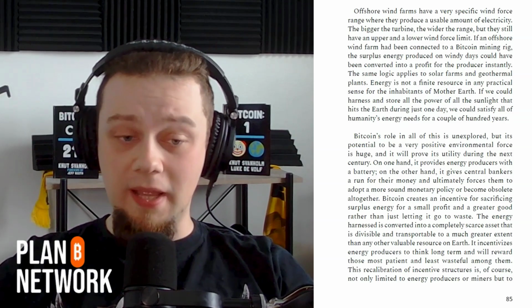On one hand, it provides energy producers with a battery. On the other hand, it gives central bankers a run for their money and ultimately forces them to adopt a more sound monetary policy or become obsolete altogether. Bitcoin creates an incentive for sacrificing surplus energy for a small profit and a greater good rather than just letting it go to waste. The energy harnessed is converted into a completely scarce asset that is divisible and transportable to a much greater extent than any other valuable resource on Earth.